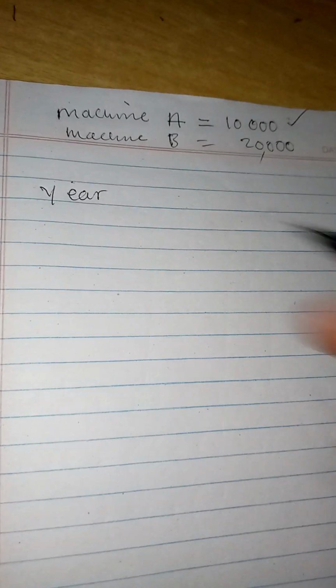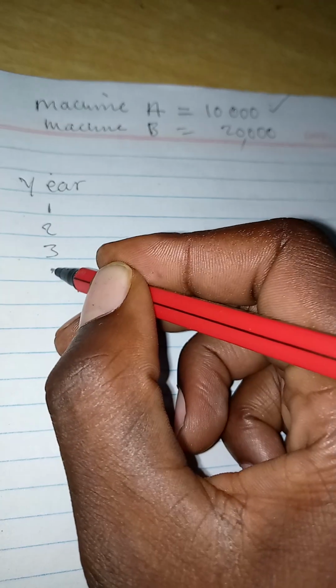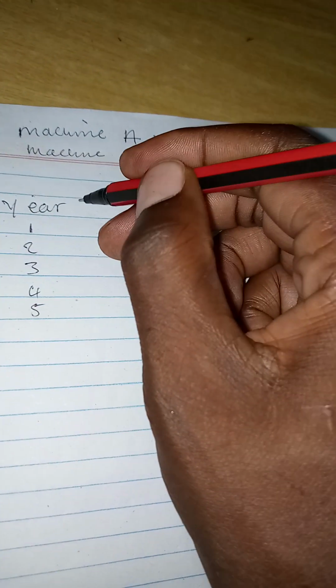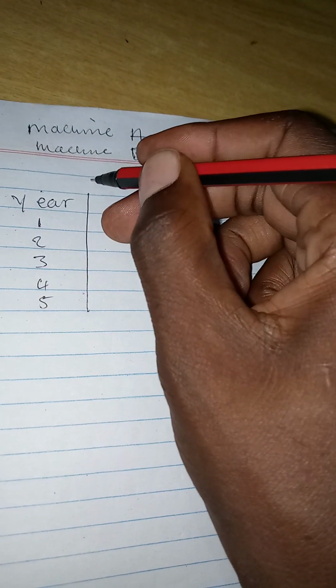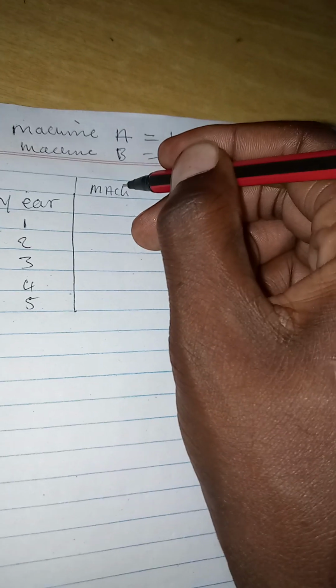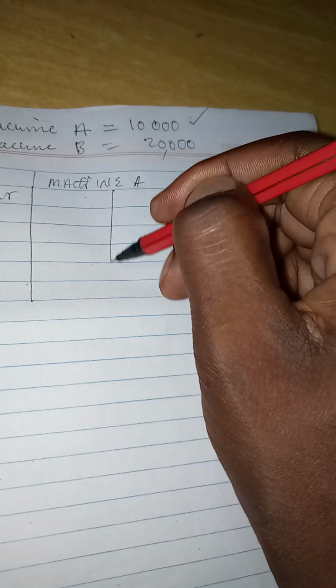We are going to have a year column. We have 5 years in this case: year 1, year 2, year 3, year 4, and year 5. So we are going to use a table. And then we have two machines, of course. We have machine A, so this is our machine A.